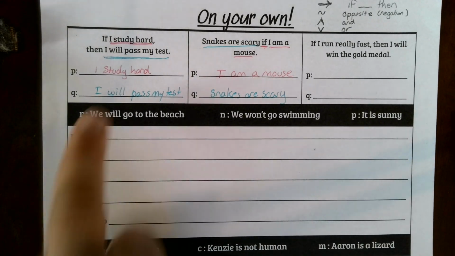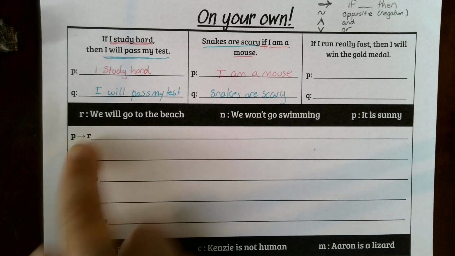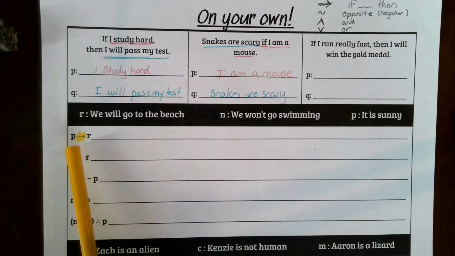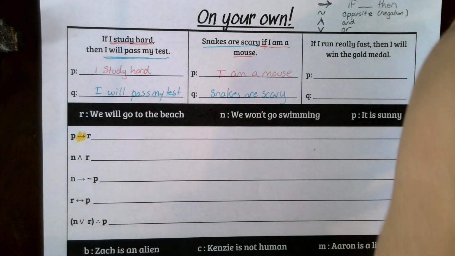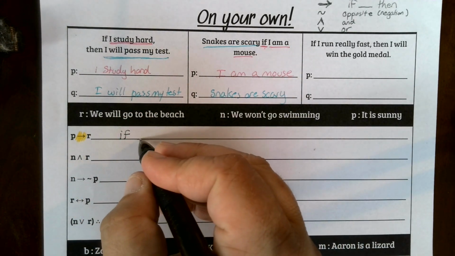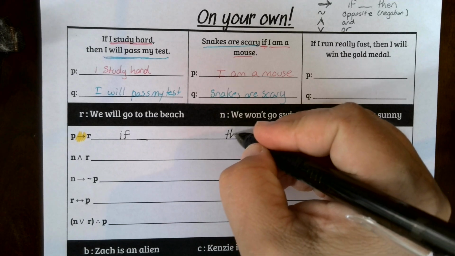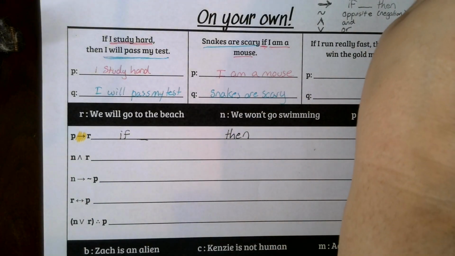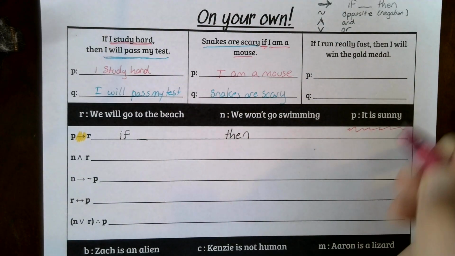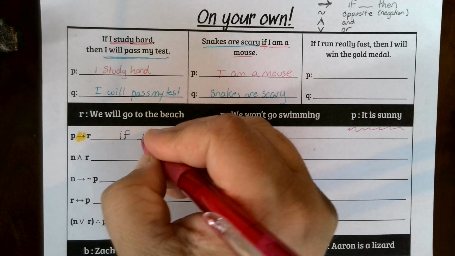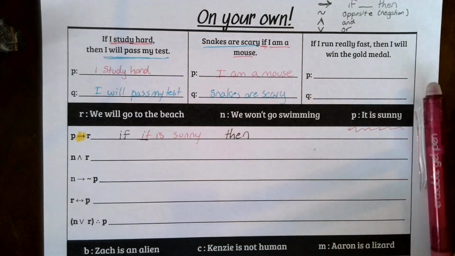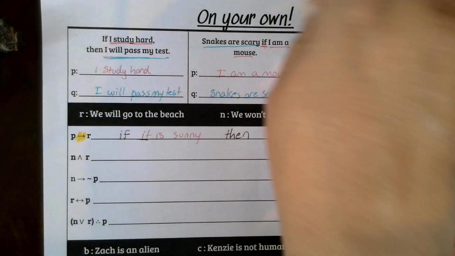Let's try translating from symbols back into words. So what we just did, having an if-then statement, is represented by this symbol right here, and I'm going to highlight it. What this symbol means is if-then. It means I start with the word if, and then I fill in my P, and then I write then, and I write in my R. Looks like P is it is sunny. So if it is sunny, then, and now I'm looking for R, so I go up to the top.